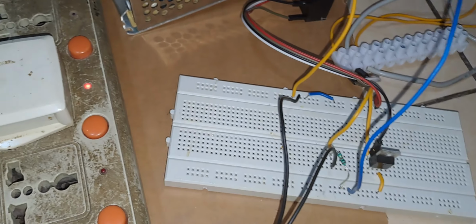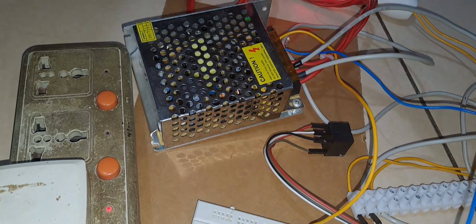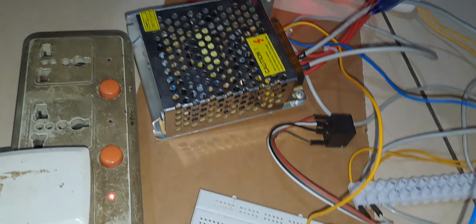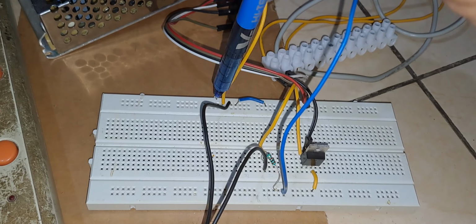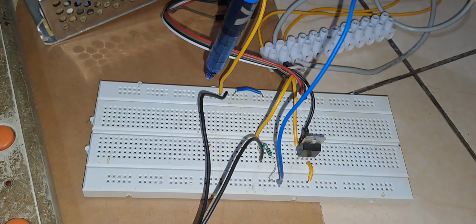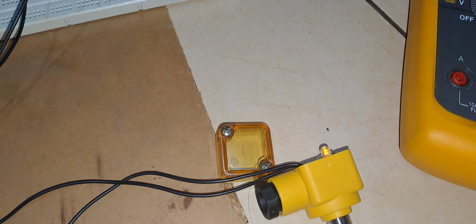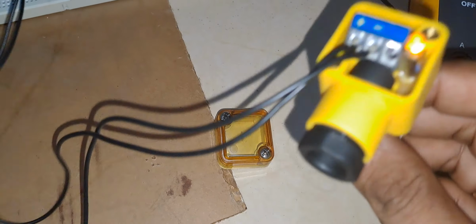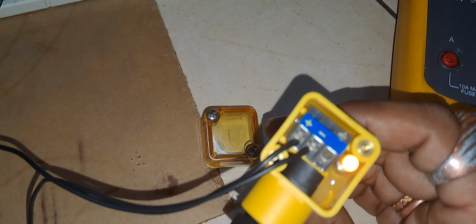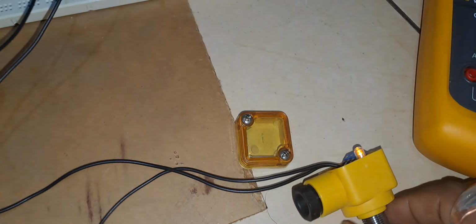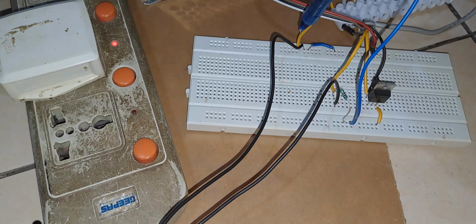As you can see, this is my power supply, and this yellow wire is the positive wire. It is connected to the positive rail. From the positive rail I am connecting one wire to the proximity switch positive terminal. As you can see, there are two terminals in the proximity switch. The positive terminal of the proximity switch is connected here.